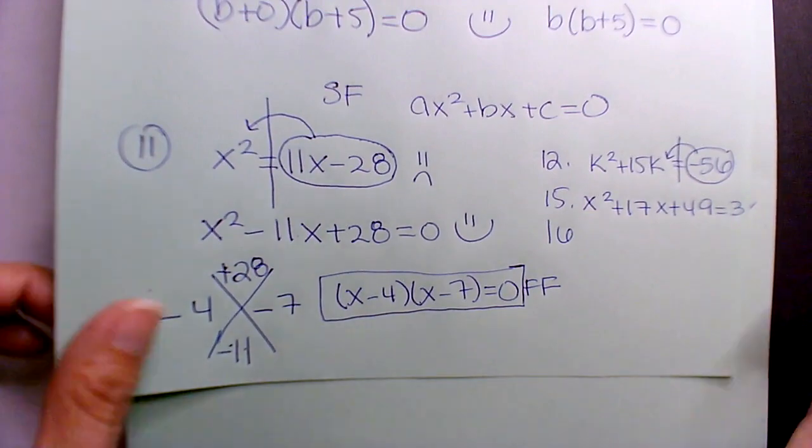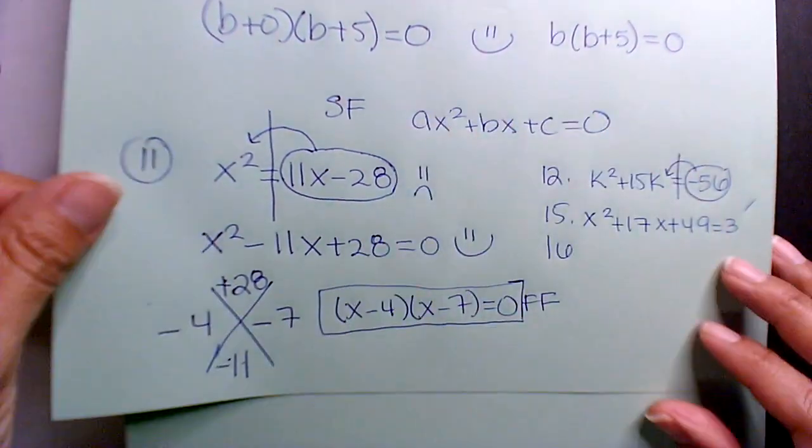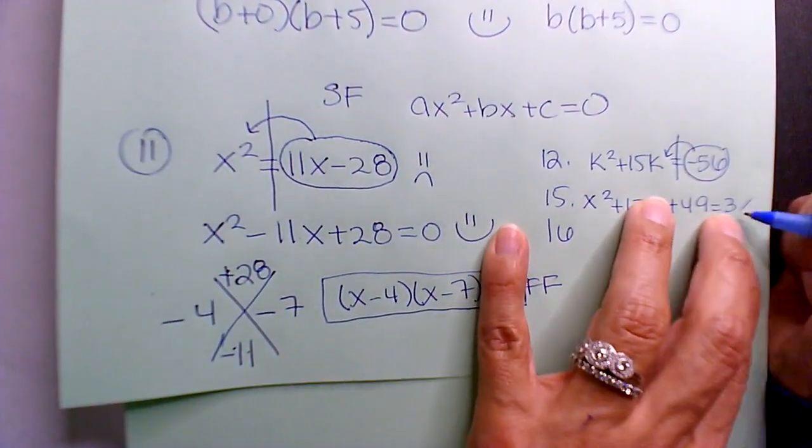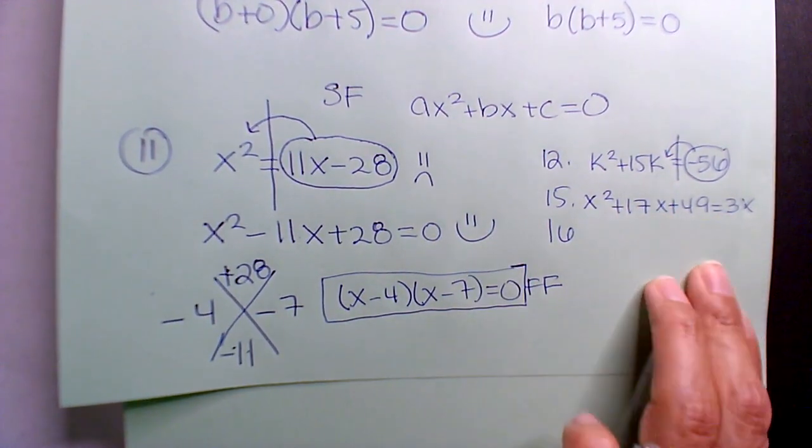15. Okay. Oh, I ran out of space. 3x. Oh, well, let's pretend it's right here. We'll bleed on the other paper.